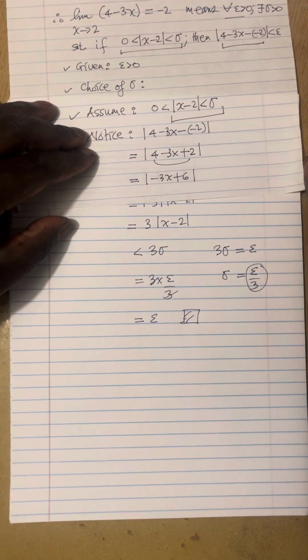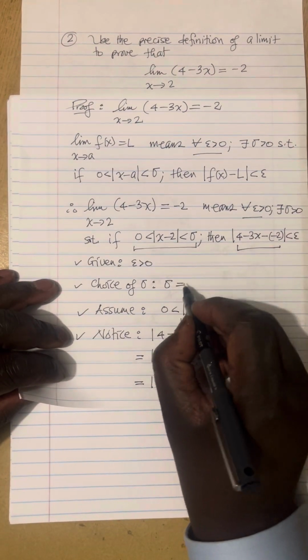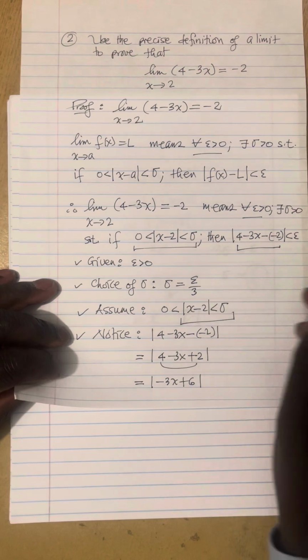And if you are interested, then you'd go back and say, in step number 2, now we're choosing delta to be equal to epsilon over 3.